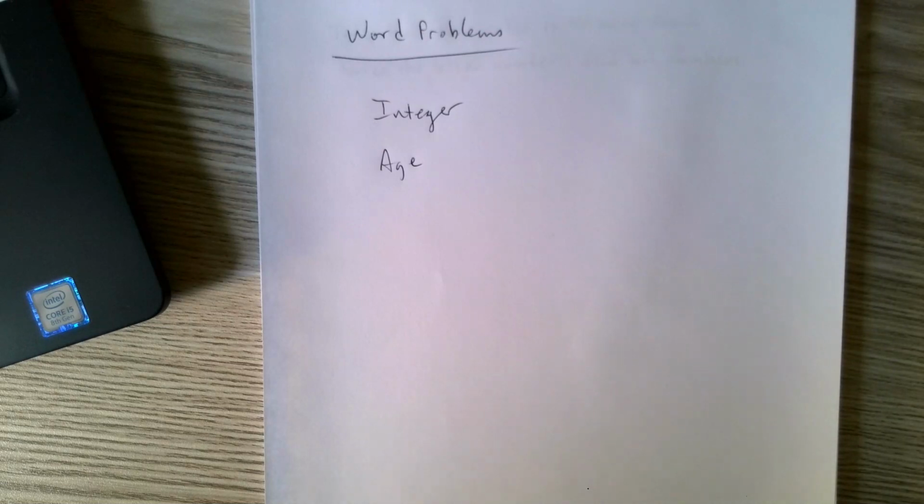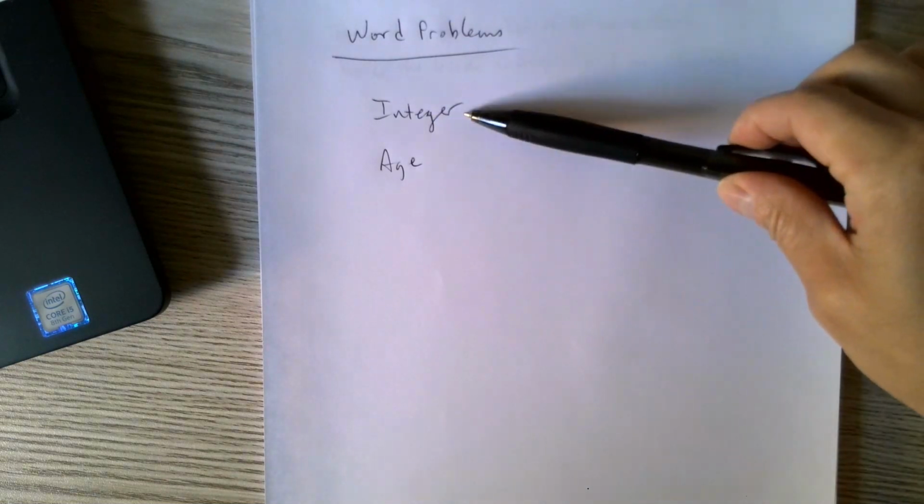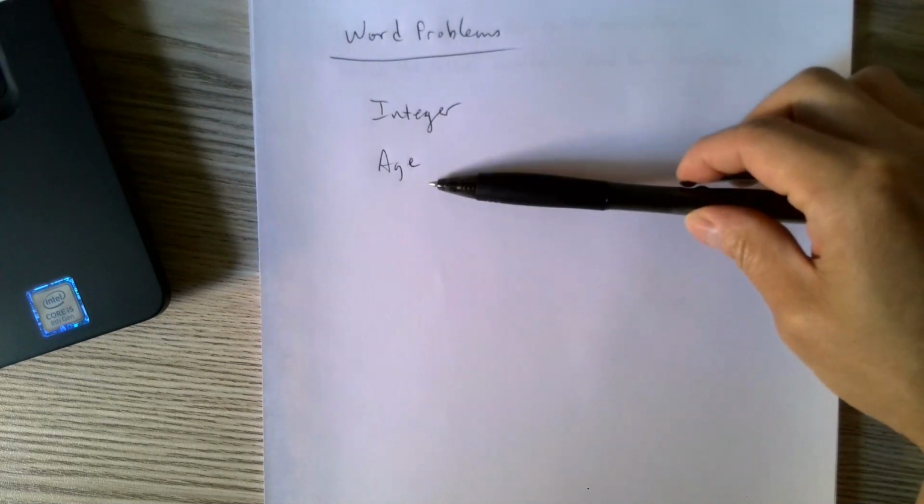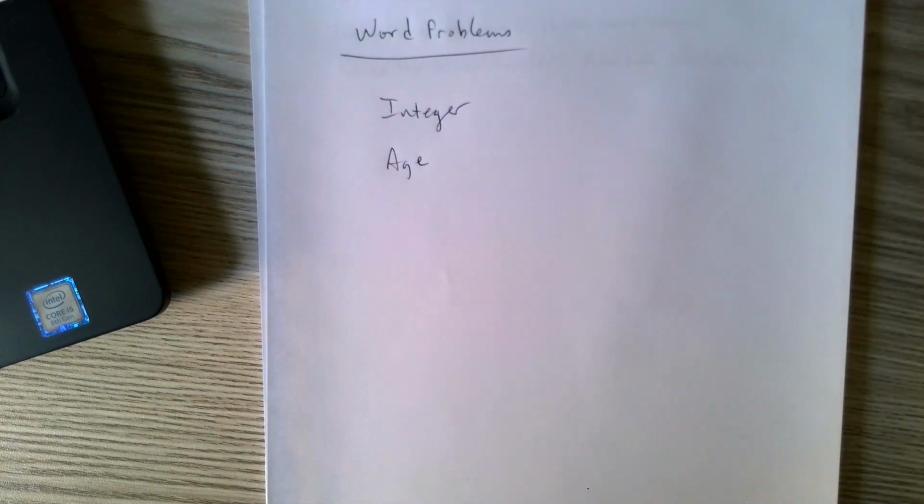So this time we're going to set up some harder word problems than you've seen before. Specifically these two types, integer word problems and age word problems. There are lots of different kinds of word problems, but we're only picking 4 or 5 types right now in this unit to focus on. And once you build up your skills, you can apply those word problem solving techniques to basically any word problem that you see in the future.